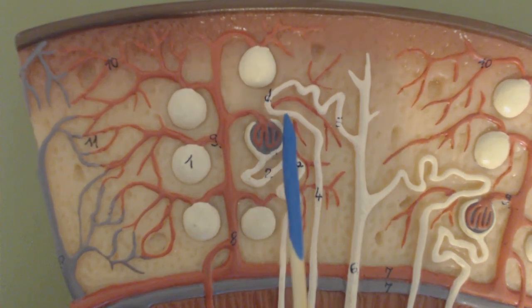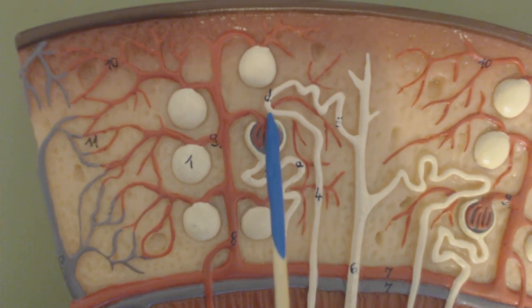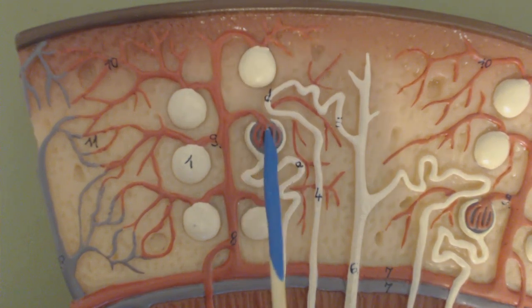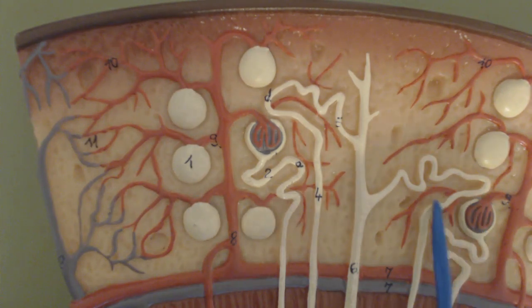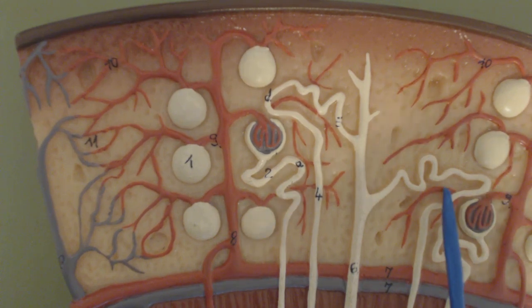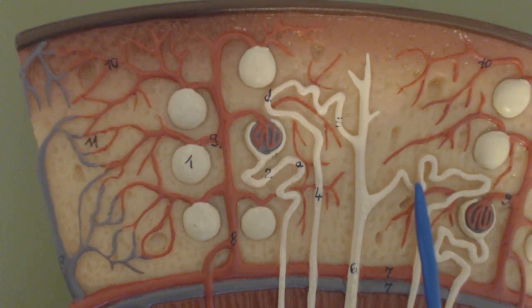So the macula densa is pretty much the end part of the ascending limb before it turns into the distal convoluted tubule, and it's nestled here between where the afferent arteriole goes in and the efferent arteriole exits the capsule. Same thing here. This is your ascending limb, and if you notice again, it goes right in between where the afferent arteriole enters and the efferent arteriole exits. This part here is called the macula densa, and after this, the ascending limb turns into the distal convoluted tubule.